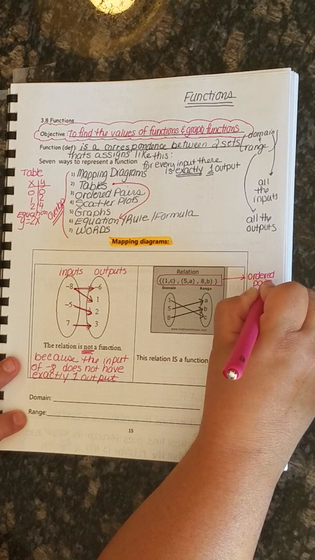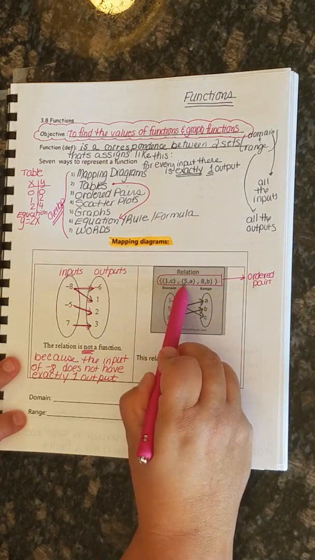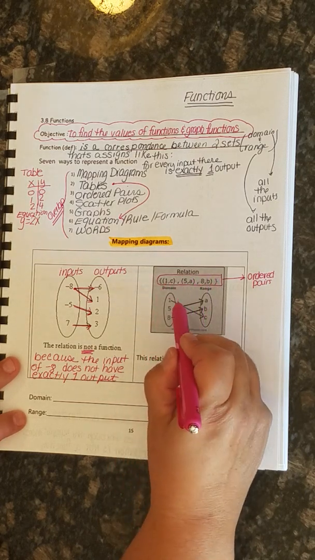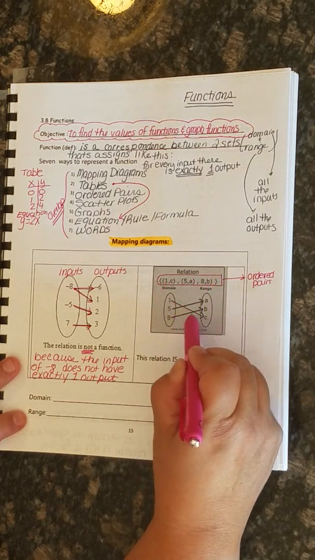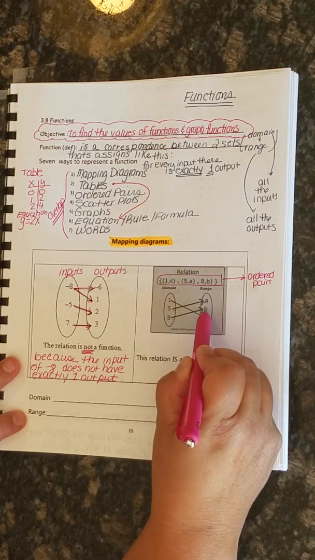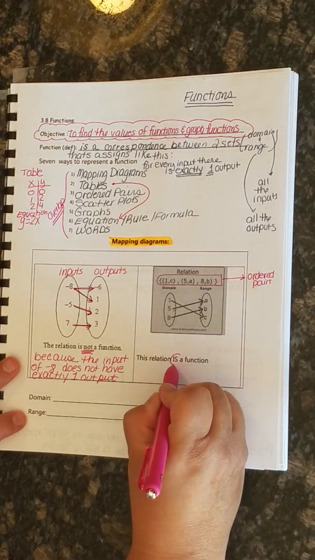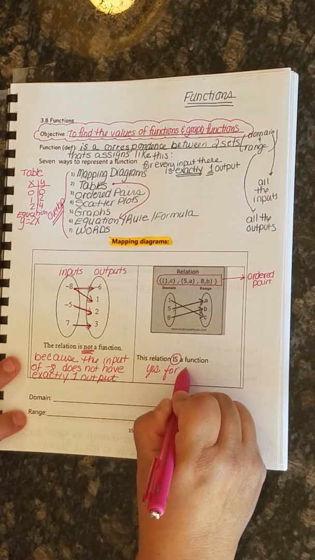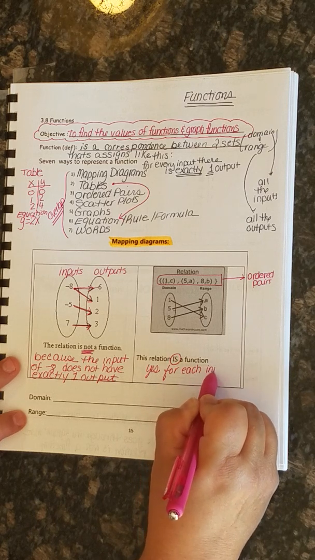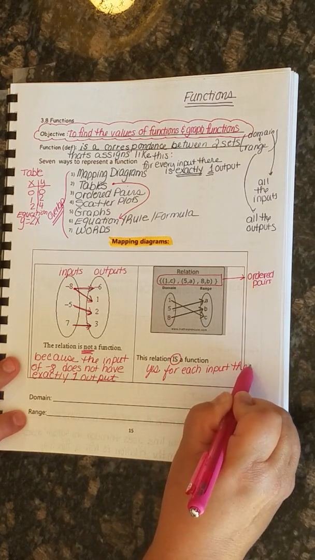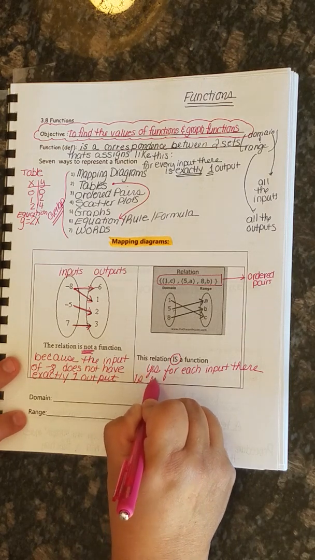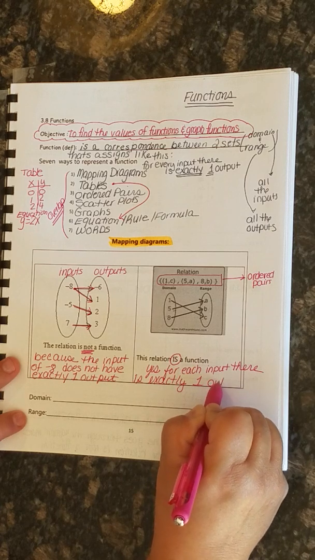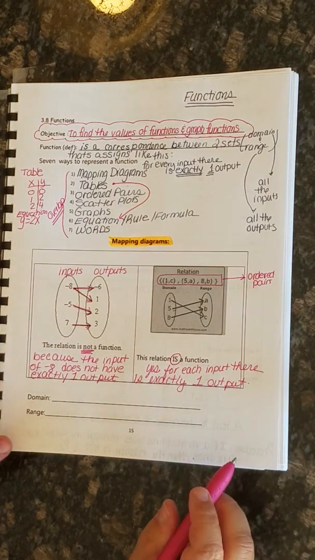So now you take the x values of the ordered pairs, 1, 5, and 8, and put them on the input side. And then 1 matches with the C, 5 matches with the A, 8 maps onto the B. It shows you right here. This relation is a function. We say yes, it is, because for each input, there is exactly 1 output. So that one is a function.